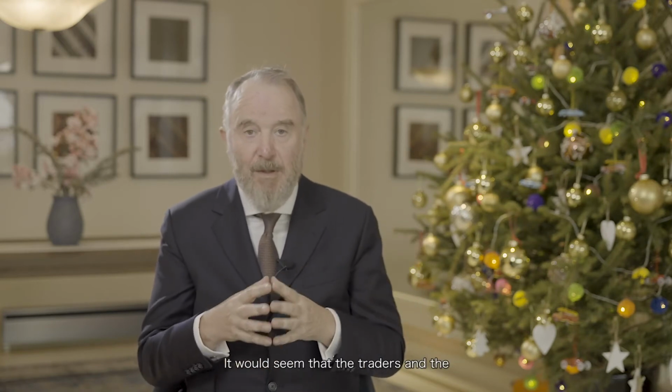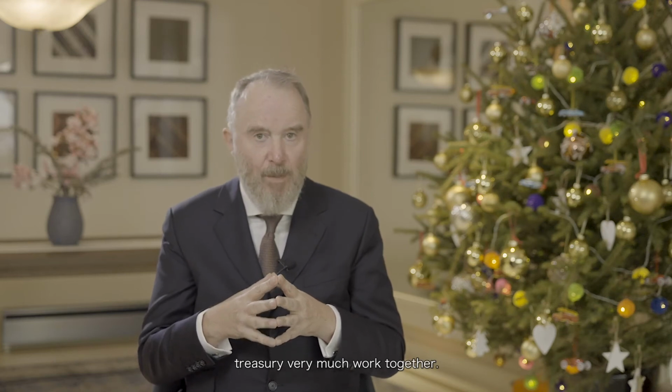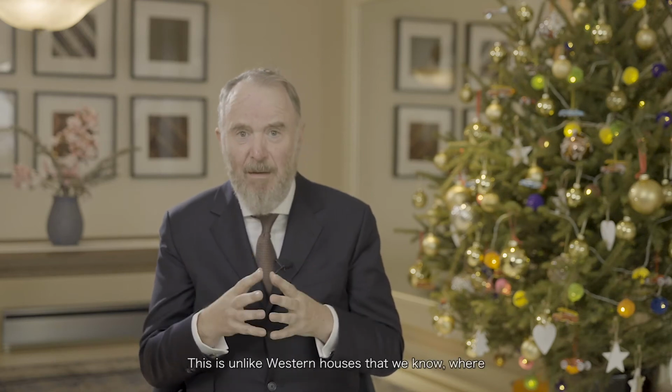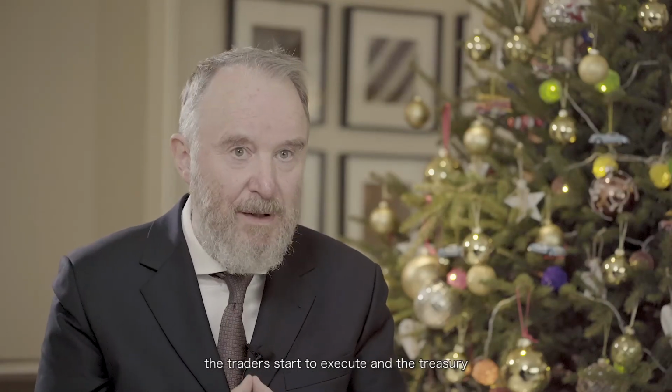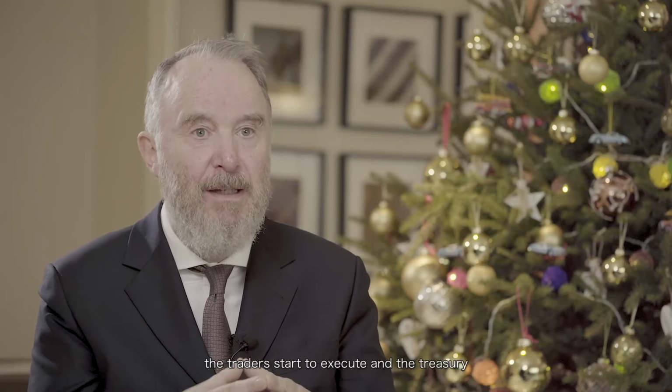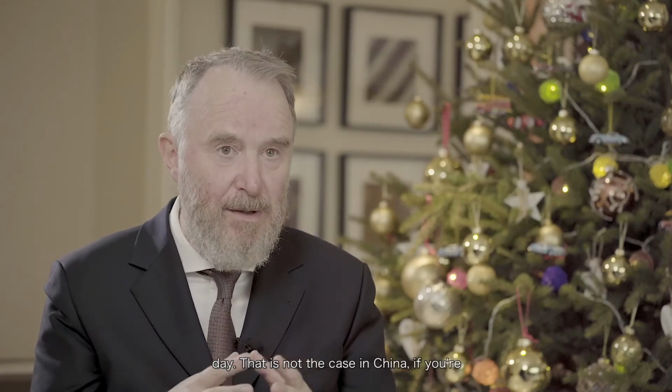It would seem that the traders and the treasury very much work together. This is unlike Western houses that we know, where the traders start to execute and the treasury funds the positions maybe the following day. That is not the case in China.